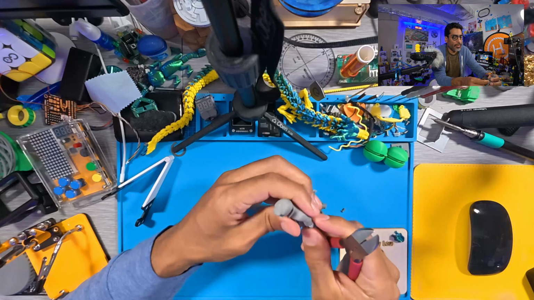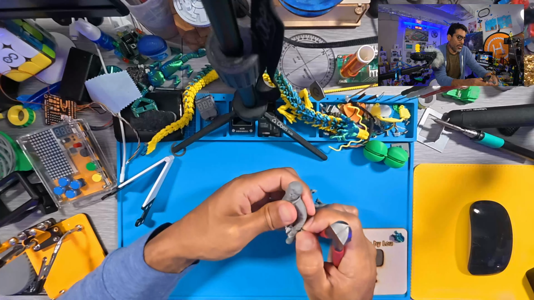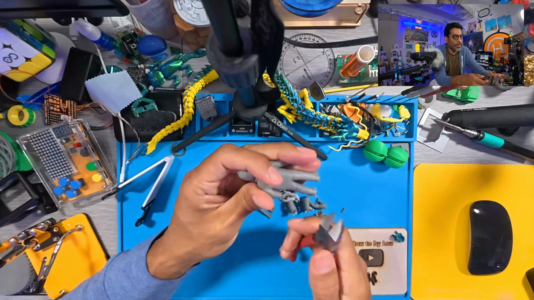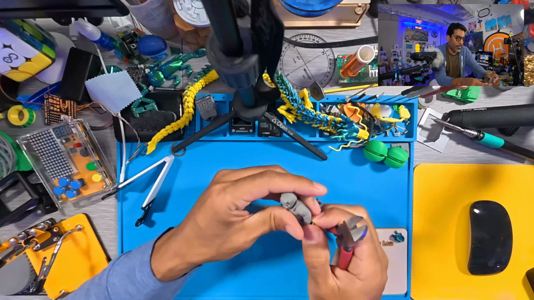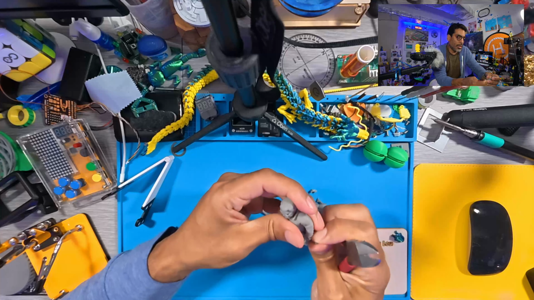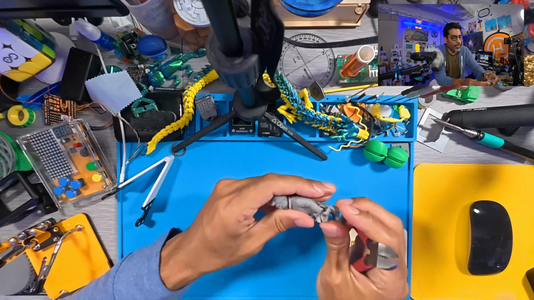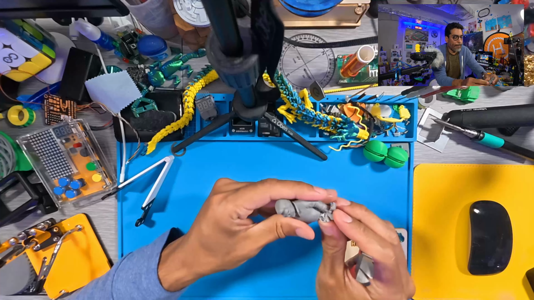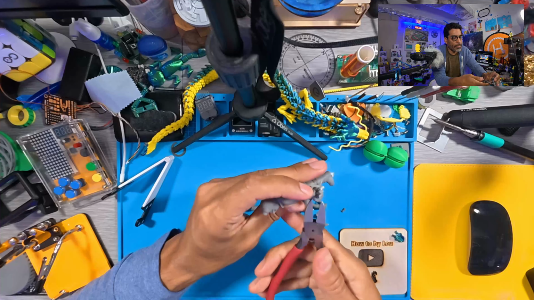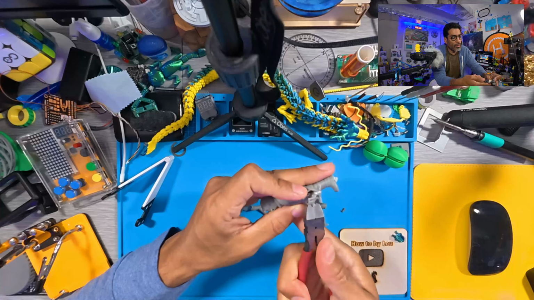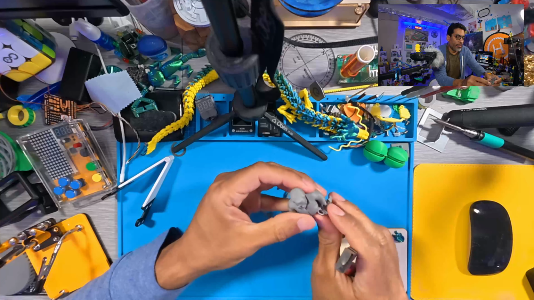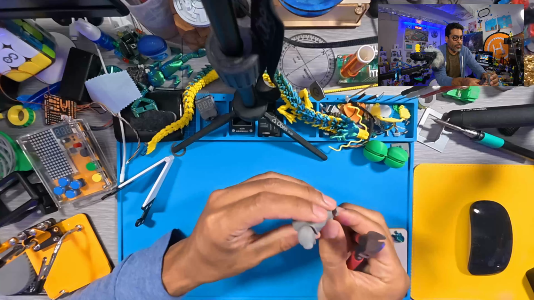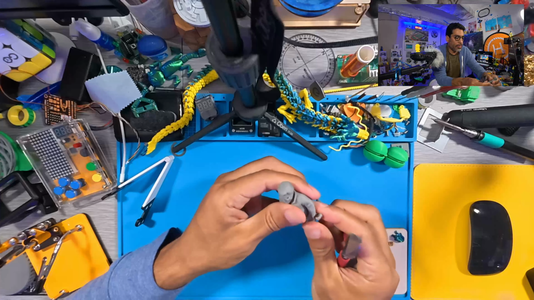See that? You could see if you rip it, you'll accidentally rip the hand off. Almost.